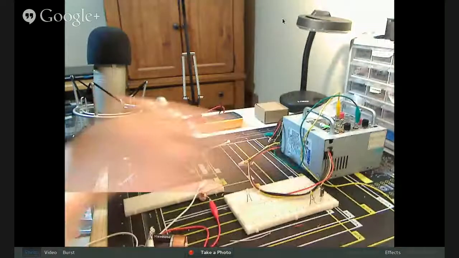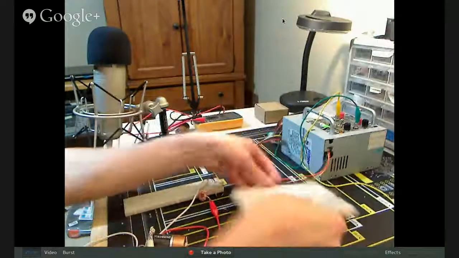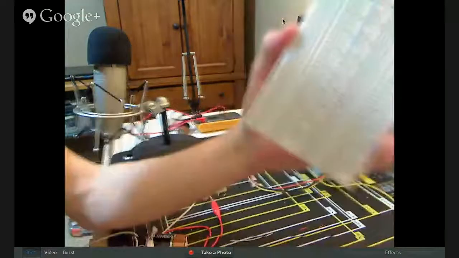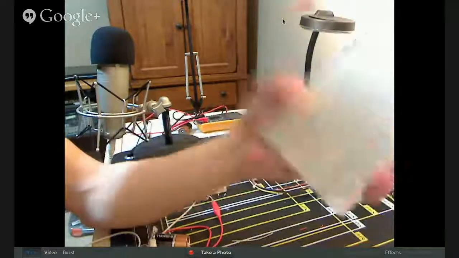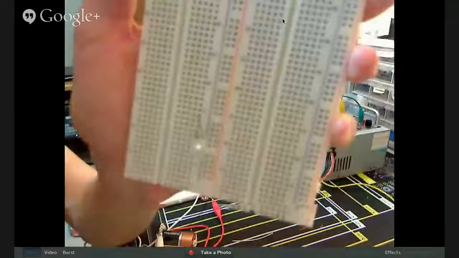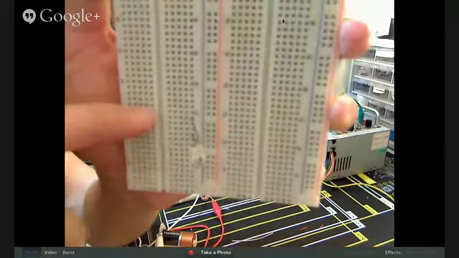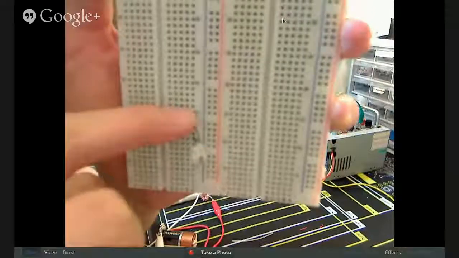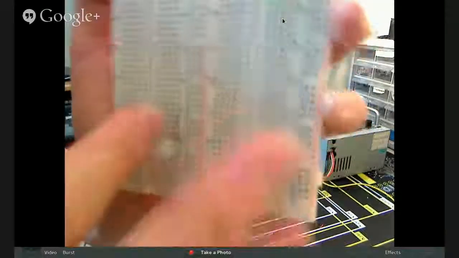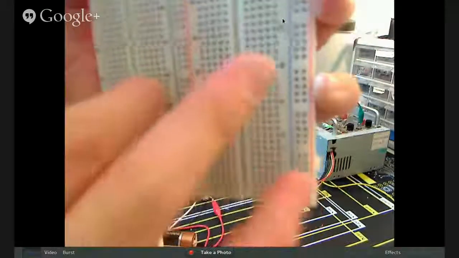I'm going to put it in a breadboard here. This is something we use for prototyping. Each 5 contact row here is connected to each other. I can just push these in like that. We've got our 2 components.